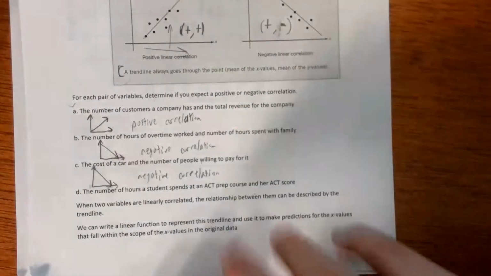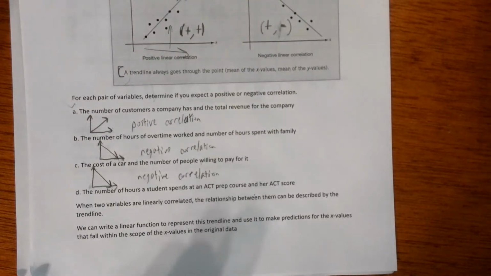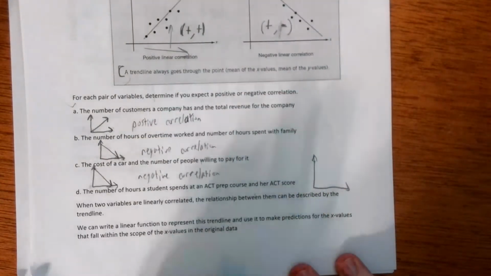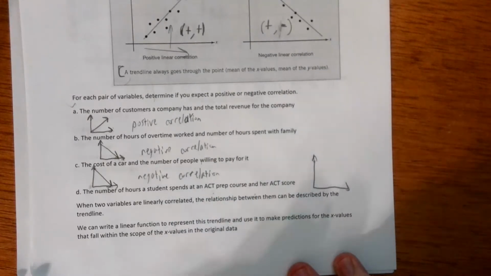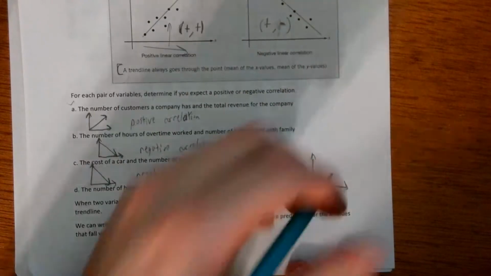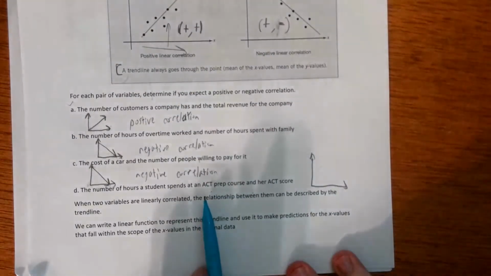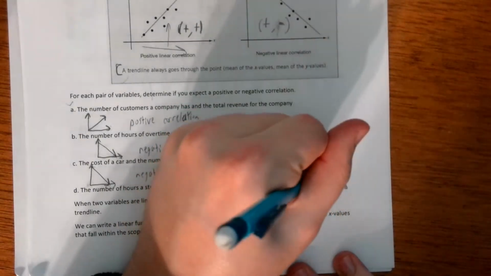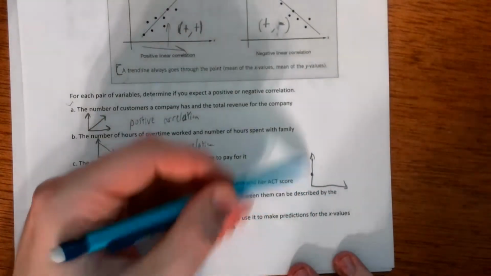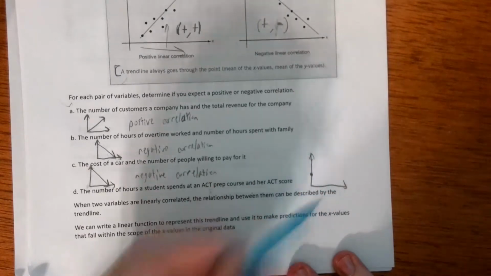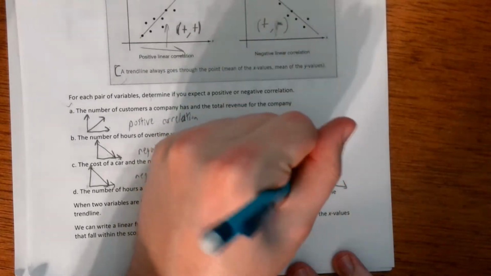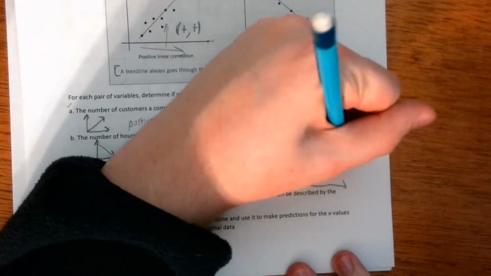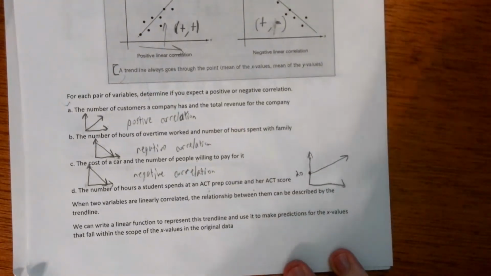Okay, what about D? D says the number of hours a student spends at an ACT prep course and her ACT score. Well, let me draw another graph here. The more hours she spends in an ACT prep course, the higher her score is going to be, right? Well, up to a point at least. If she spends no hours in an ACT prep course, that's probably going to be her lowest ACT score, so I'm going to put it right there. This axis is her ACT score, and how many hours she spends at the prep course is the x-axis. So maybe she'll get a base score of like 20 on her ACT. And the more hours she spends at this prep course, the higher it's going to go, right? So maybe it goes up something like that, up to, I don't know, 36 or whatever the maximum is.